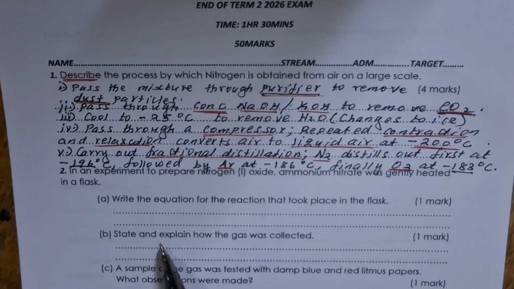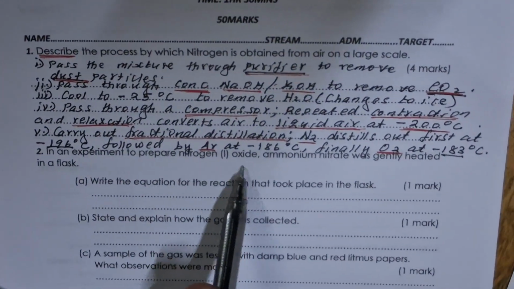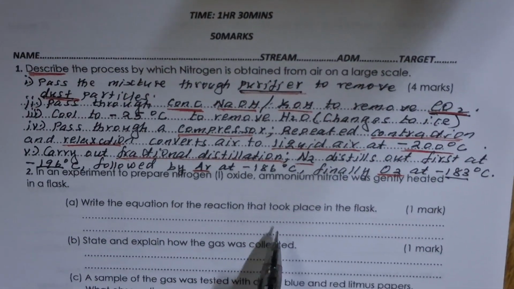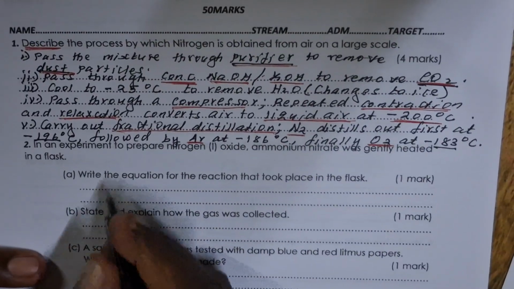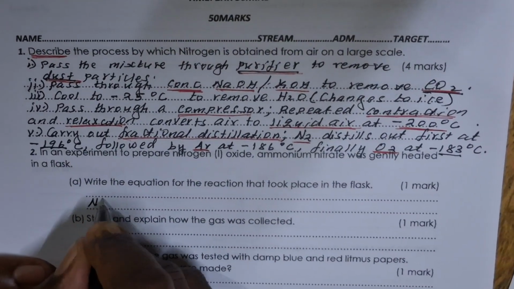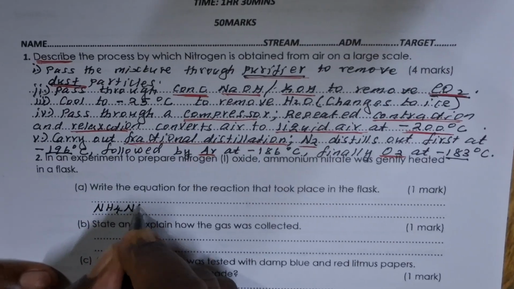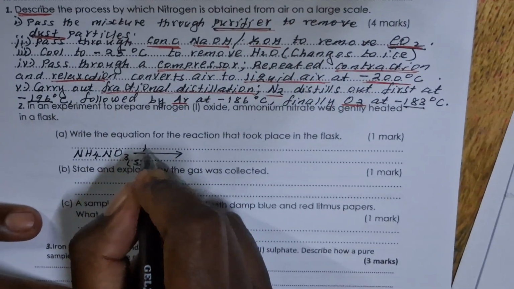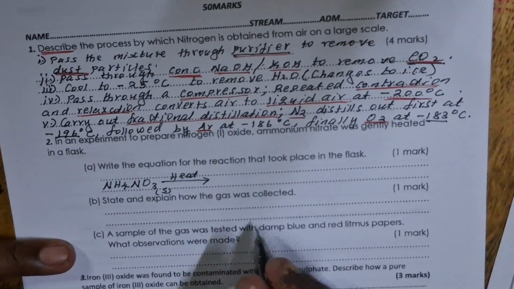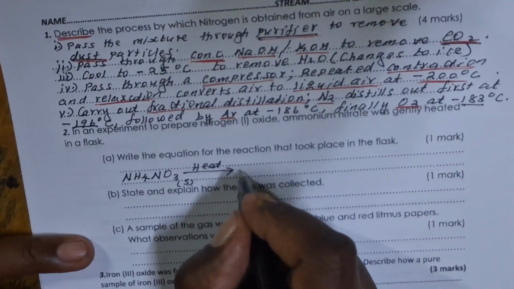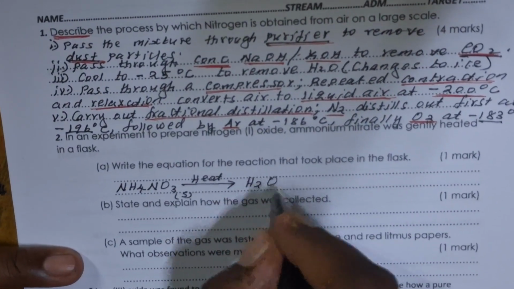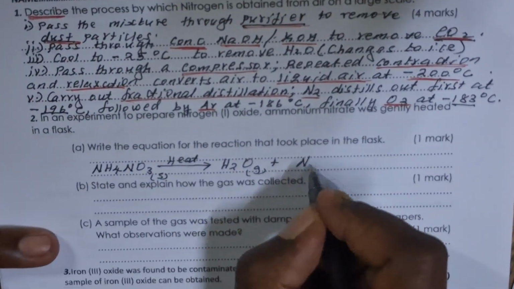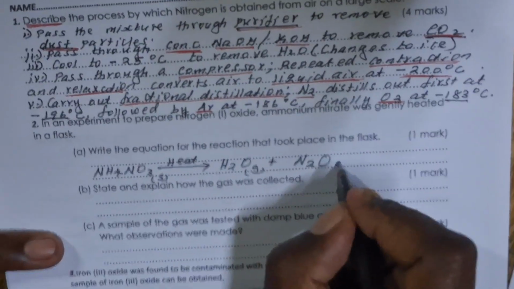That is question number 2. In an experiment to prepare nitrogen 1 oxide, ammonium nitrate was gently heated in a flask. Write the equation for the reaction that took place in the flask. Now in the flask, we have ammonium nitrate. This is the ammonium nitrate. It is a solid. We heat the ammonium nitrate. When we heat ammonium nitrate, we'll have water vapor, which is water in the gaseous state, and nitrogen 1 oxide. Nitrogen 1 oxide formula is N2O, and it is a gas.